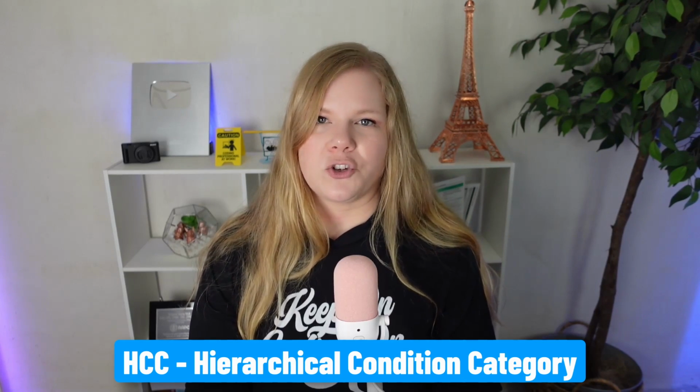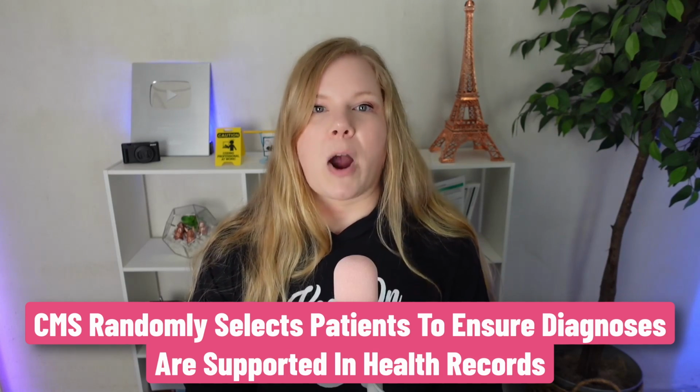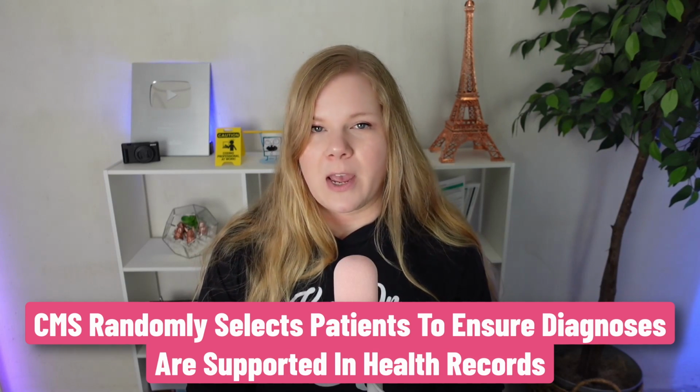And what CMS does is they randomly select patients and check their health records to make sure that those documented diagnoses, especially those that are feeding into what we call HCCs, or hierarchical condition categories, are properly supported in those medical charts. And if they're not, those Medicare Advantage plans might wind up facing overpayment recoupments. So essentially what's happening is CMS is auditing these Medicare Advantage plans to confirm that the diagnoses match what is in the chart. If the chart doesn't back it up, then the payment's not going to hold up.